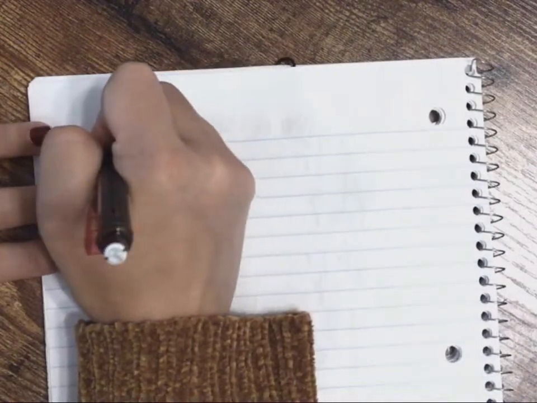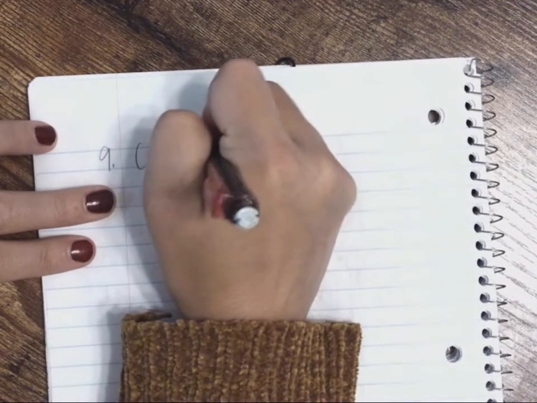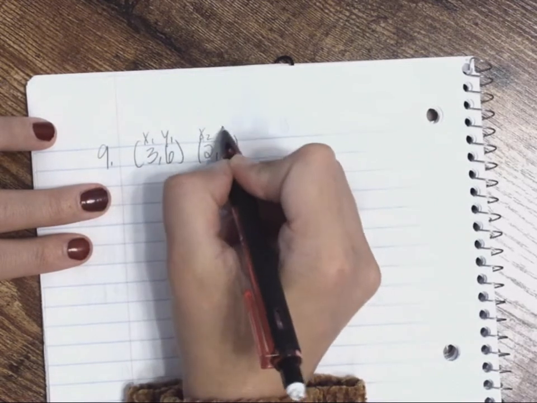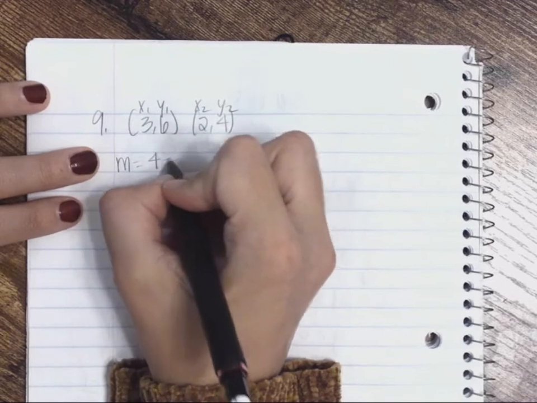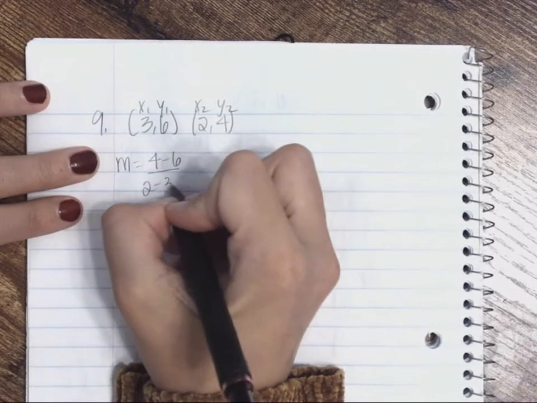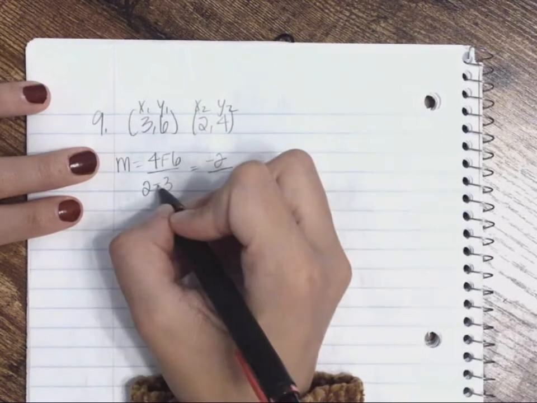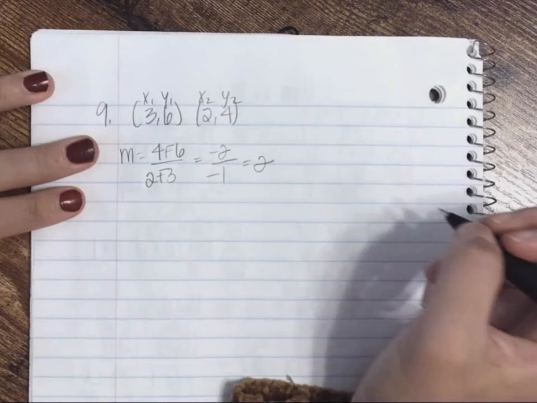Number 9, what is the equation of a line that goes through the points 3, 6, and 2, 4? So since we have only two ordered pairs, we have to find the slope and the y-intercept of these. So x1, y1, x2, y2. We'll find our slope first. It'll be y2 minus y1 over x2 minus x1. Keep change to get negative 2 over negative 1, which is a positive 2.